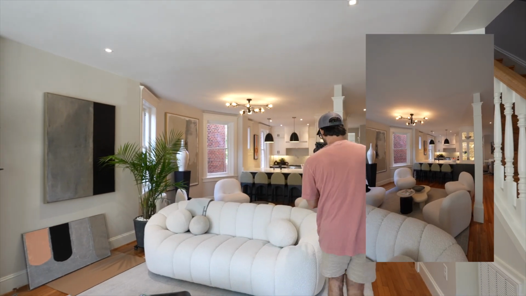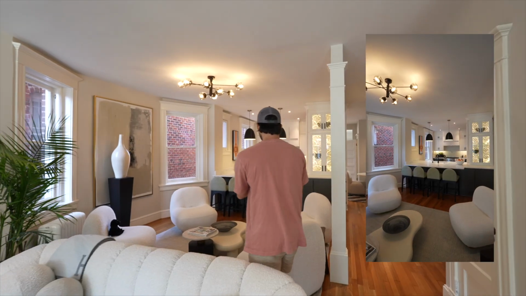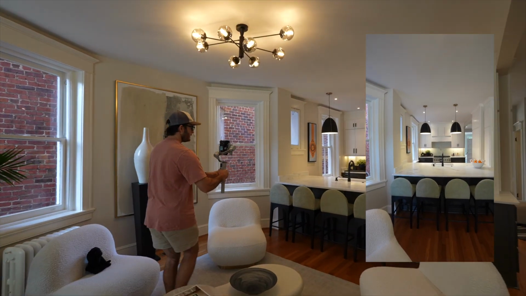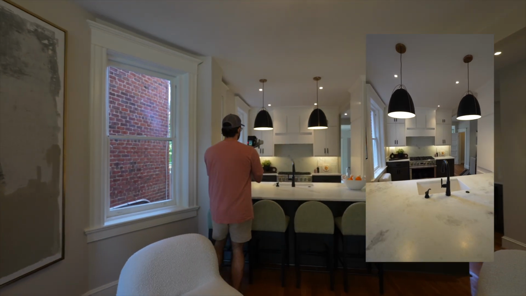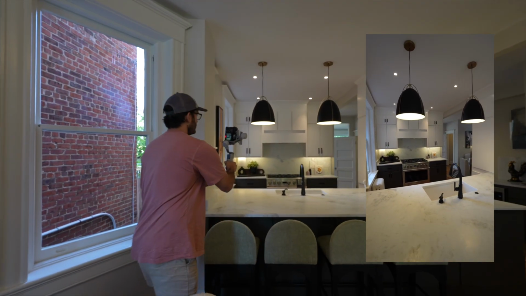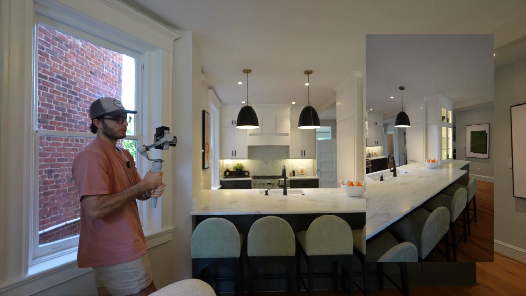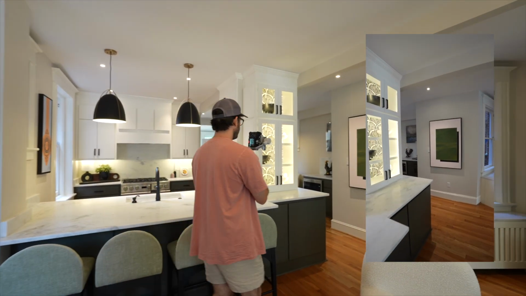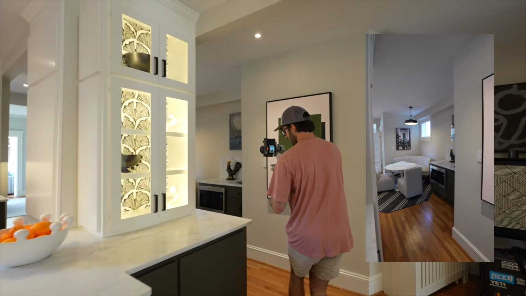I'm going to show off the dining room and then come over here to the kitchen. I'm going to get wide so you can kind of see the flow. Just back right up. Backing out of rooms is a really easy move. You can back in and out of bedrooms or any dead ends.